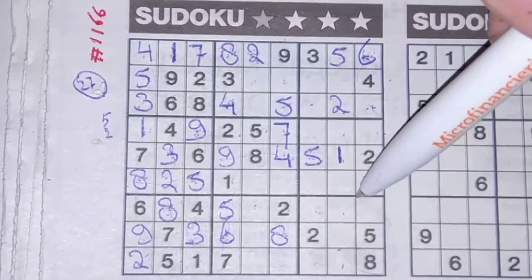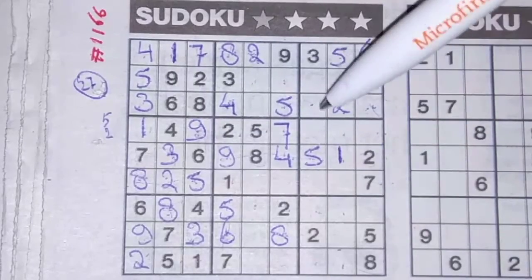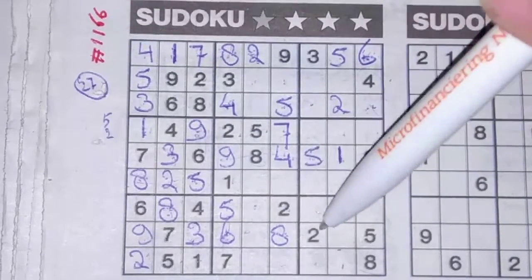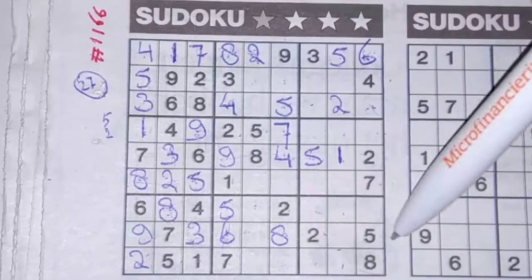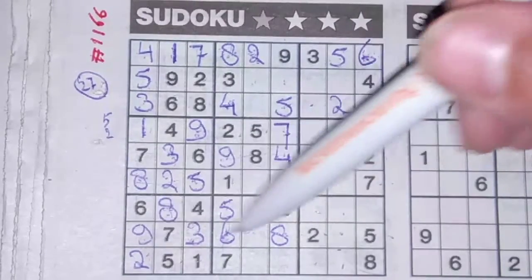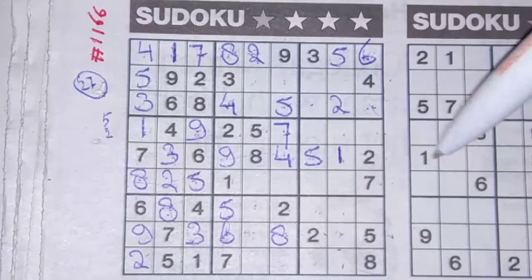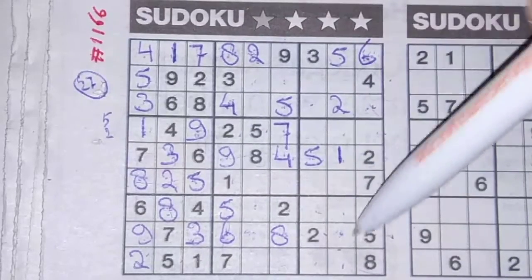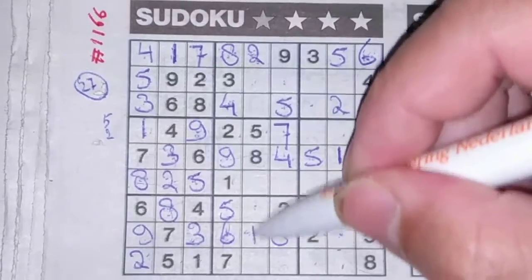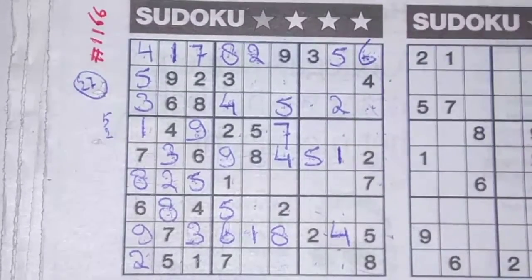Wow, I'm thinking too long. 2 numbers left in this row. These 2 numbers are the 1 and the 4. 1 and the 4, we see here a 1, no 1 there. 1 should be here and the 4 goes there.